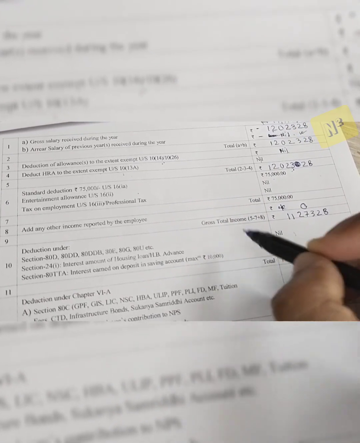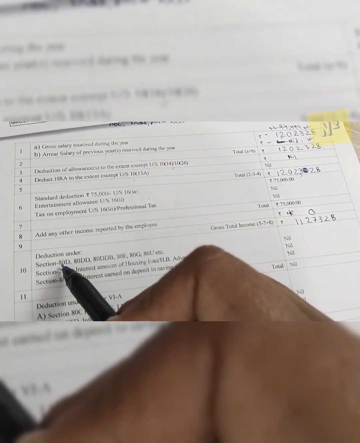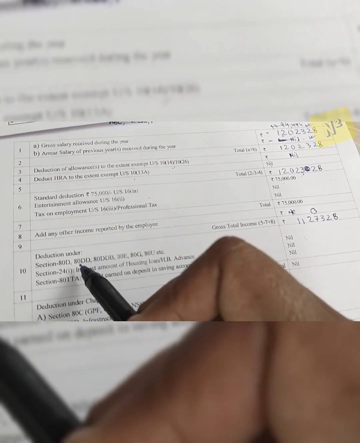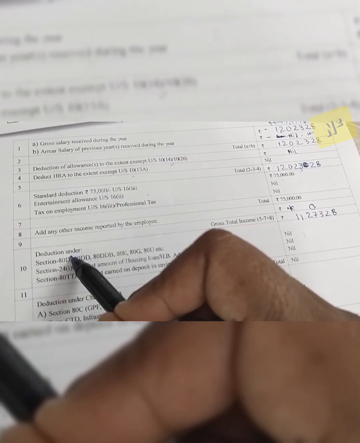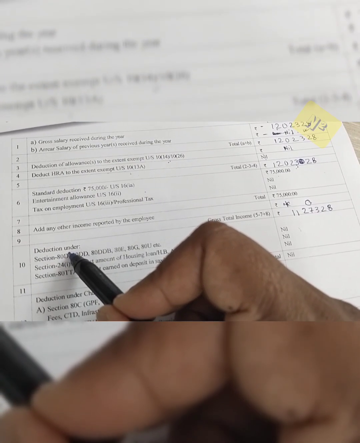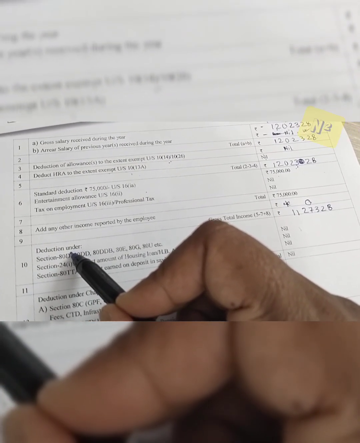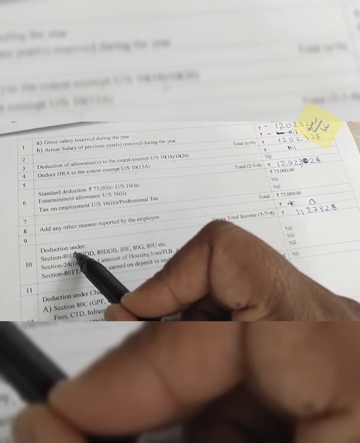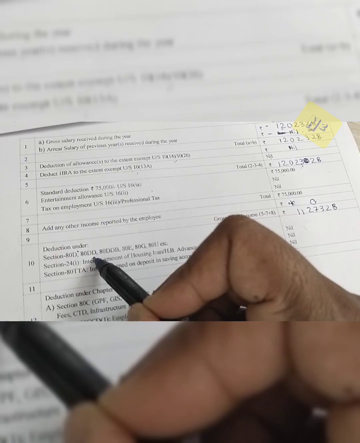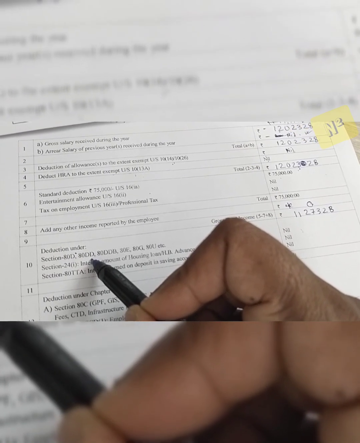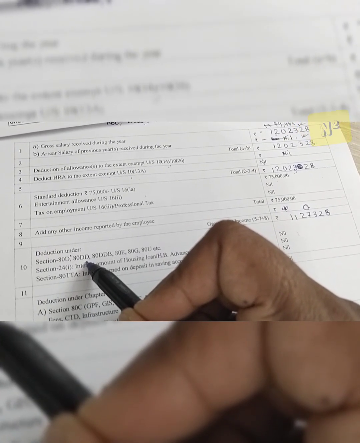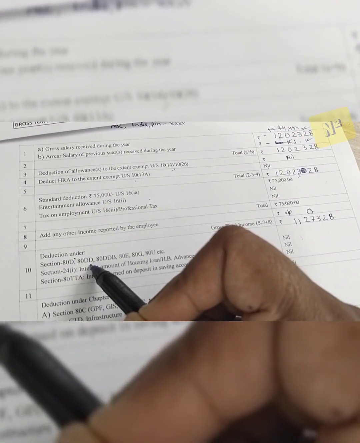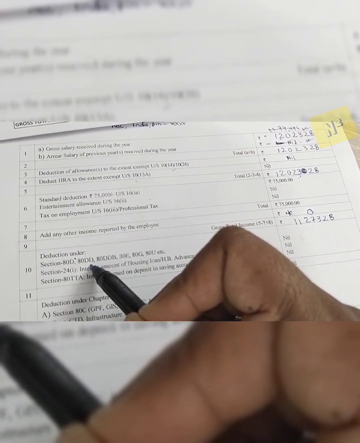So in the 10th section we have deductions like 80D, 80DD. 80D tells you about the tax deduction for health insurance premiums, preventing health checkups and medical expenses for individuals and Hindu undivided families. 80DD tells you about the deduction for expenses related to medical treatment, training, or rehabilitation of disabled or dependent persons.